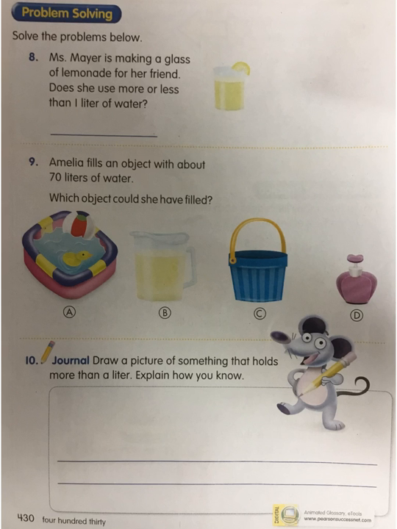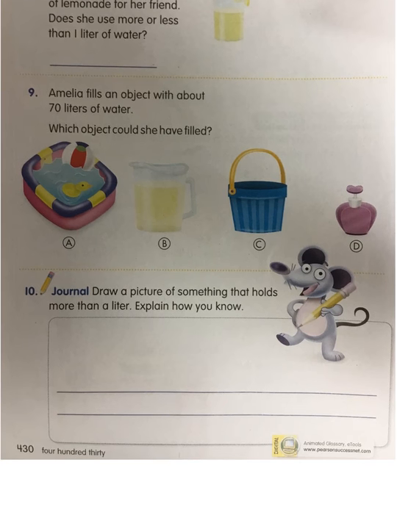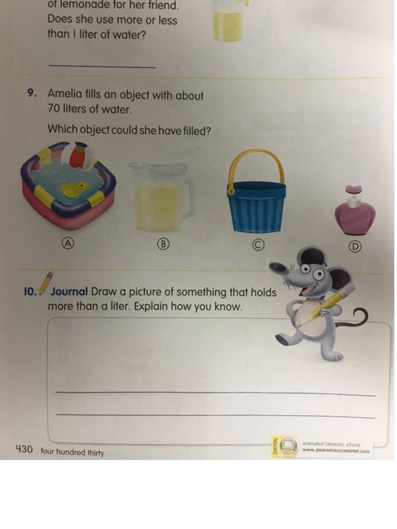Number 9, Amelia fills an object with about 70 liters of water. Remember, a liter is about the size of a water bottle. Which object could she have filled with 70 liters of water? A, a kiddie pool. B, lemonade pitcher. C, a sand bucket. Or D, bottle of perfume. And number 10, draw a picture of something that holds more than a liter. This says more than a liter. Explain how you know. When you are done, take it home.